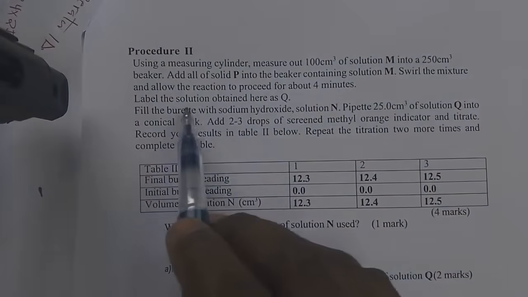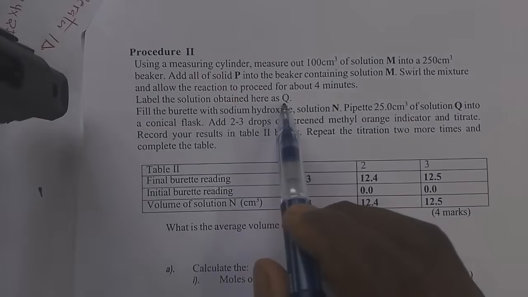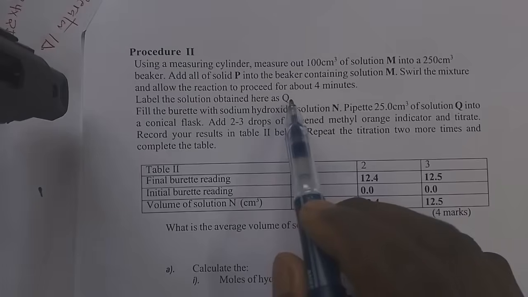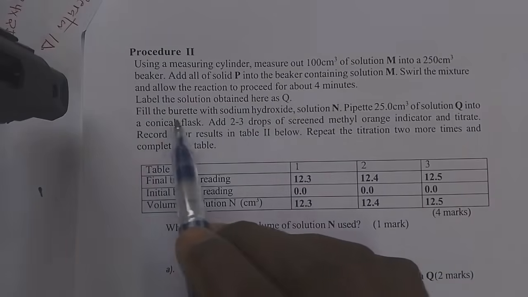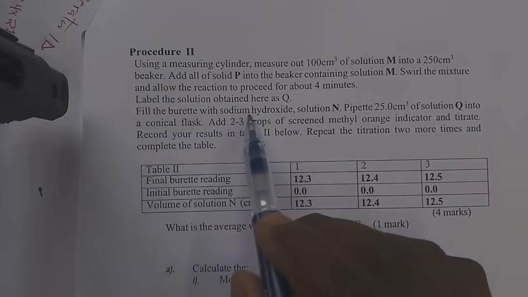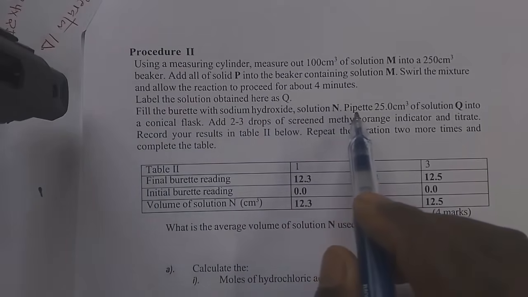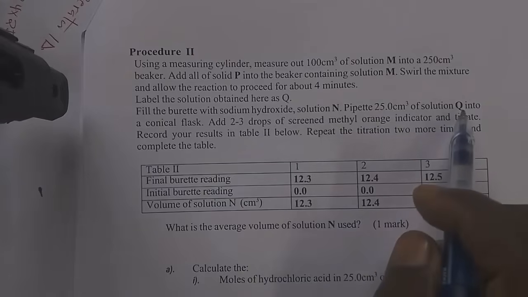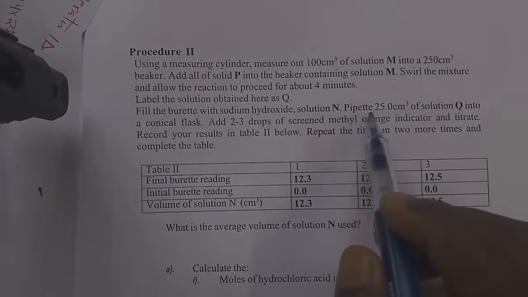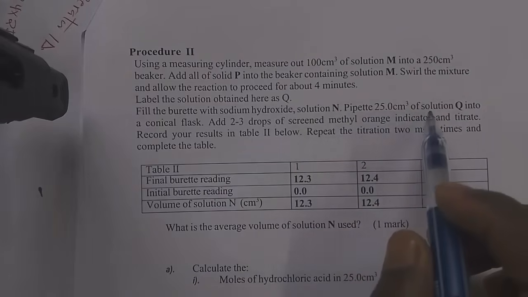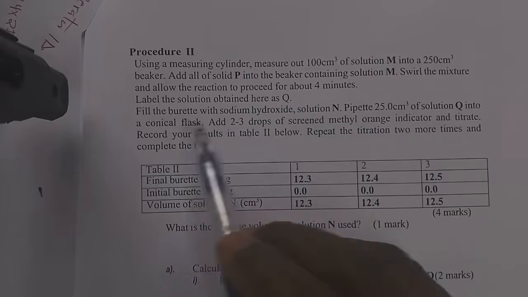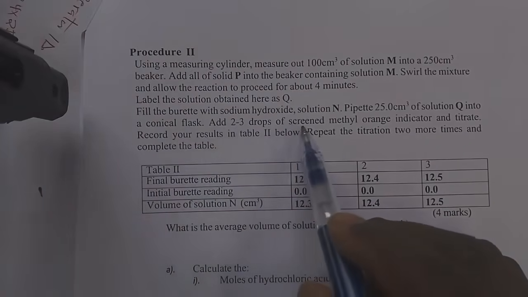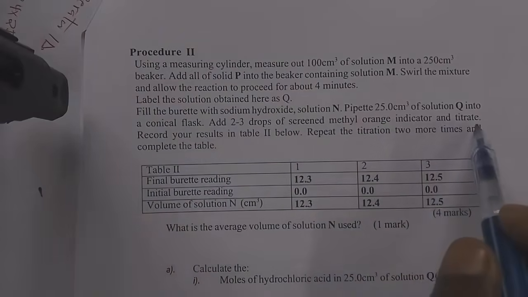Label the solution obtained here as Q. So after the reaction, the solution that remained is called Q. Fill the burette with sodium hydroxide solution. Pipette 25 centimeters cube of solution Q into a conical flask. Add 2 to 3 drops of methyl orange indicator and titrate.